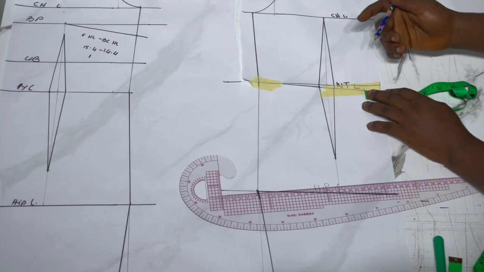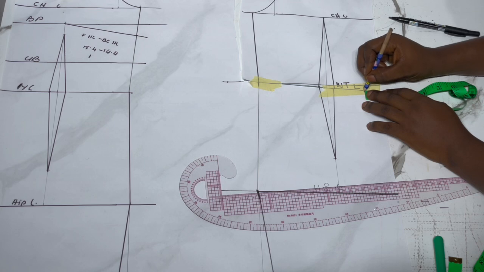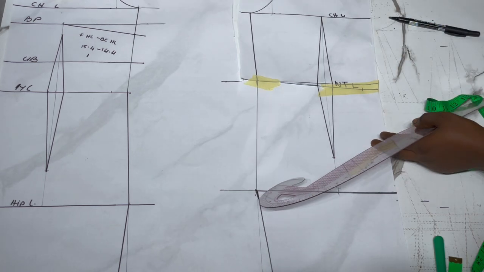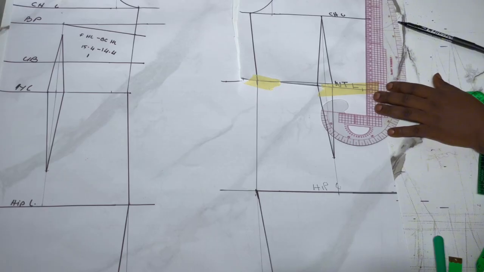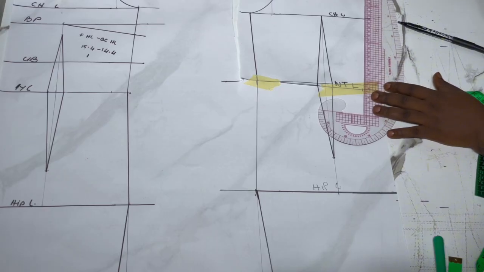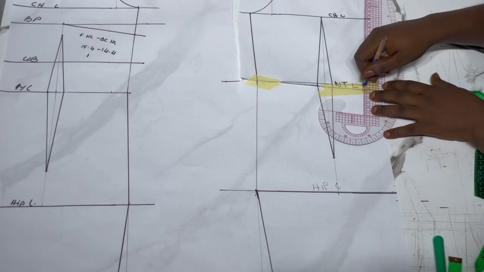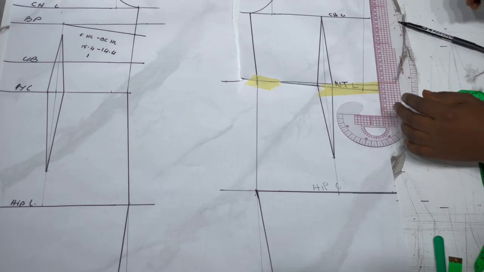I'll go in by 1. Done when you are sure that this is the neckline you want to use. So from your neckline, you are going to connect like this. You can also use half, which is okay.